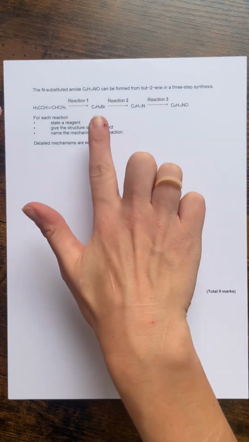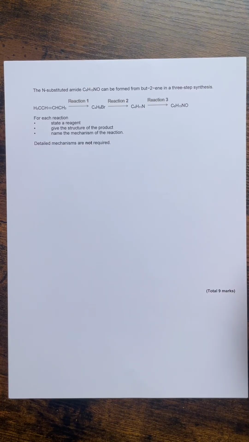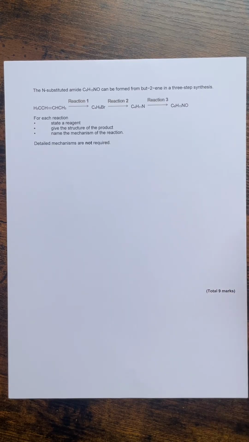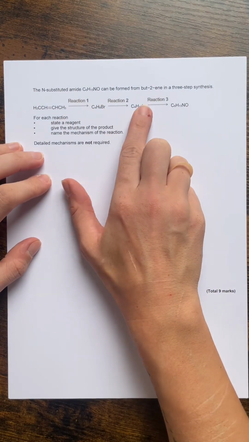And it helps that we have the molecular formula because we can see what's changed between the start point of reaction 1 and the end of reaction 1, start point of reaction 2, end of reaction 2, and so on. Now it might be you don't get given molecular formulae here.